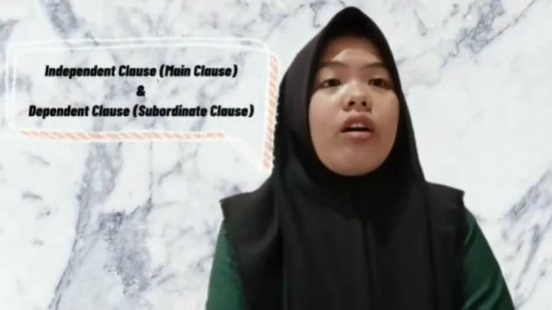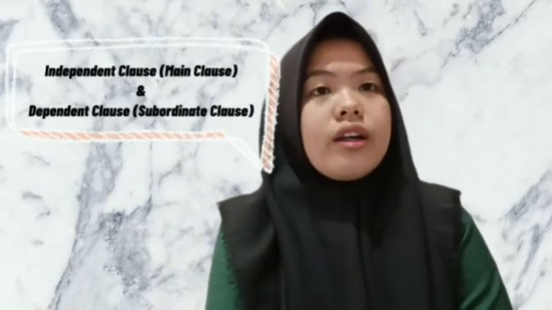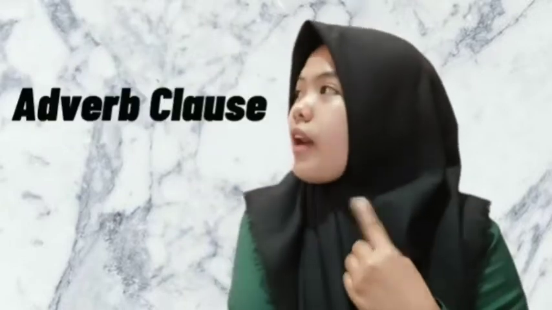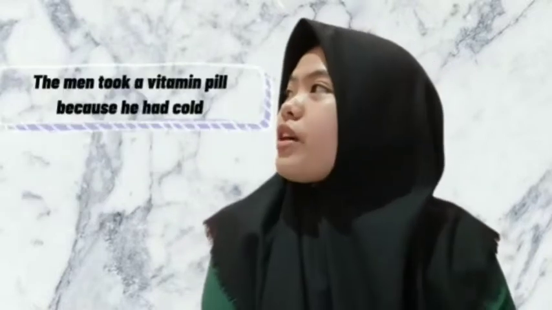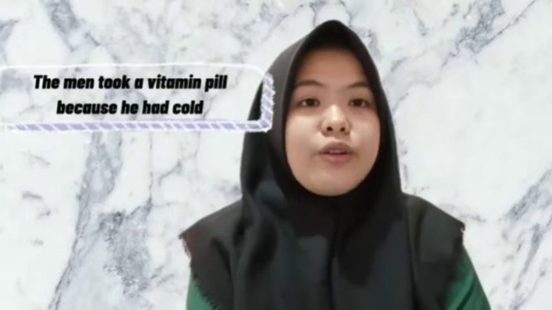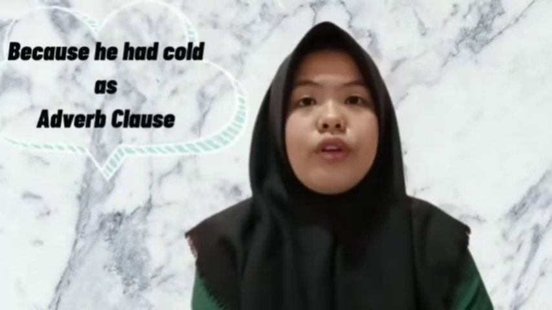A complex sentence consists of an independent clause, called the main clause, and a dependent clause or subordinate clause. A subordinate clause may be an adverb clause, noun clause, or adjective clause. For example, the man took a vitamin pill because he had a cold. In the sentence, the man took a vitamin pill is the independent clause, and because he had a cold is an adverb clause. Okay, I think that is enough about clauses, and let's move on to the next part.